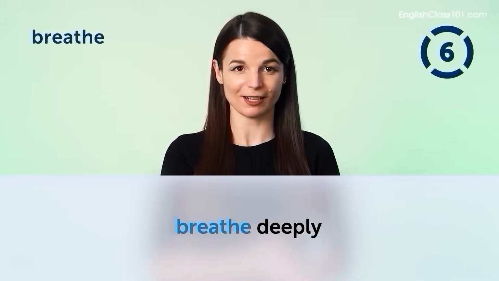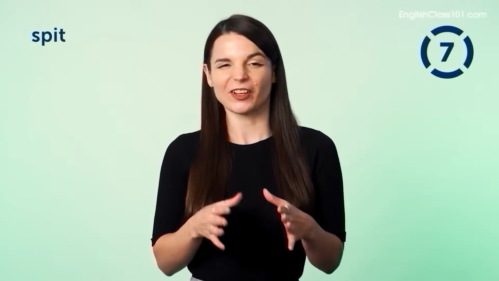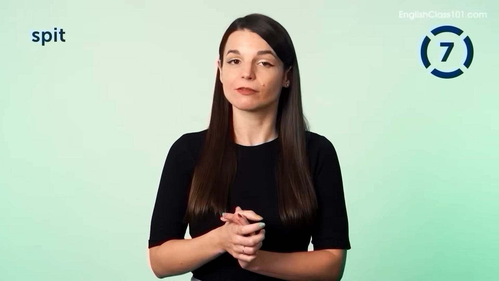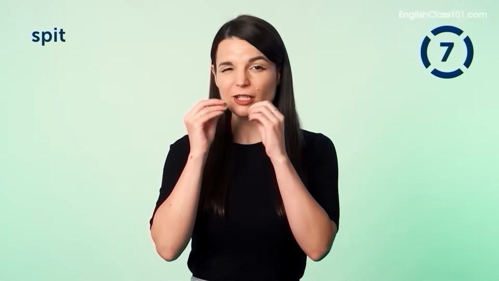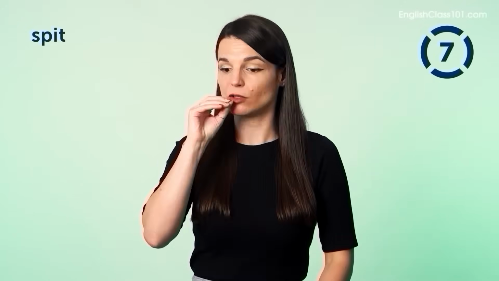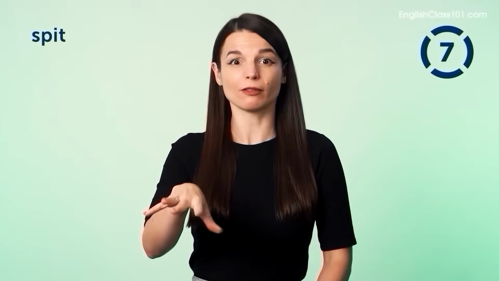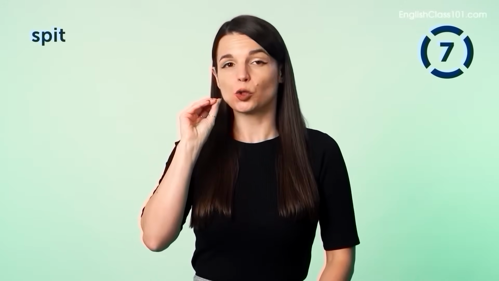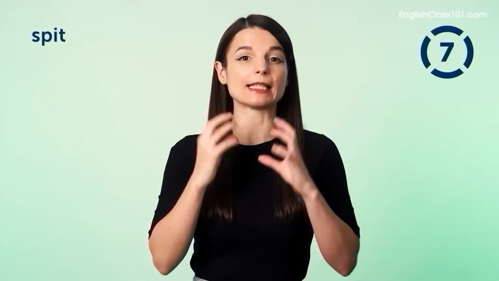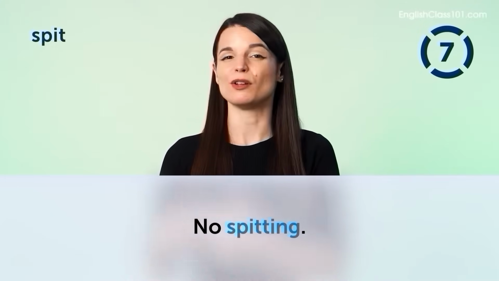Spit. So this is kind of a gross vocabulary word, but it's important to know. This is a noun and a verb. So as a verb, to spit means to force whatever is in your mouth out of your mouth. So if you're eating something, for example, and you spit it out, that means you force it out of your mouth. If you have nothing in your mouth, just the water, the liquid in your mouth, and you put that out of your mouth, that's called spitting. So to spit means to force something out of your mouth. As a noun, spit means just the liquid inside your mouth. So an example, no spitting.